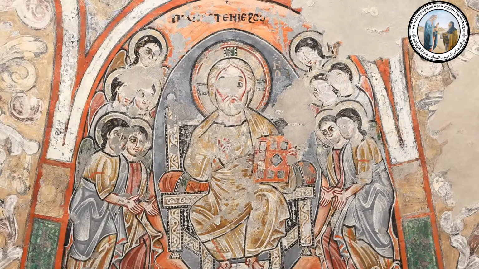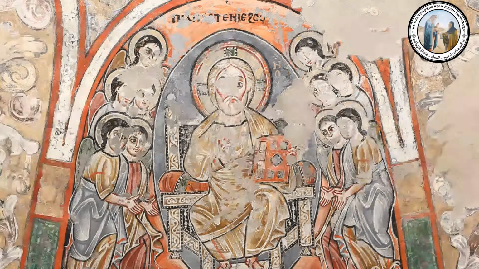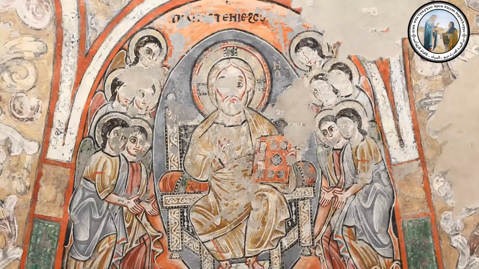"I watched till thrones were put in place, and the Ancient of Days was seated. His garment was white as snow, and the hair on his head was like pure wool." Daniel chapter 7, verse 9. Around his head is a halo, beside which Coptic letters are engraved, meaning Emmanuel. To his right and left sides there are 5 angels looking towards him.